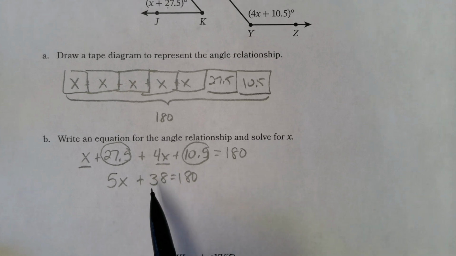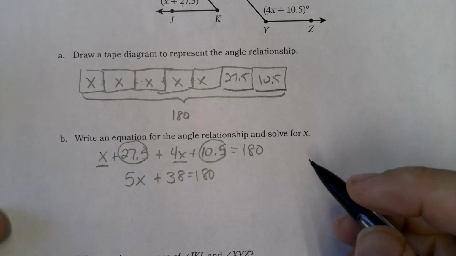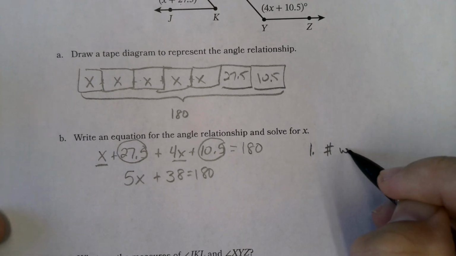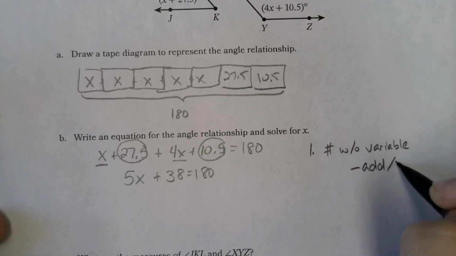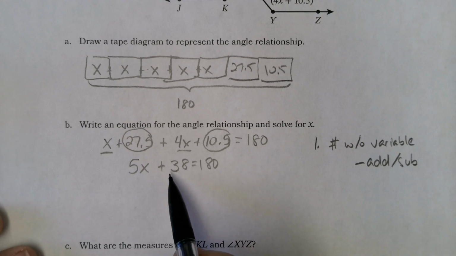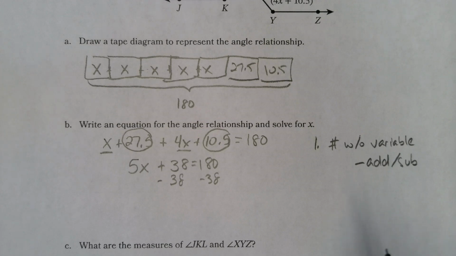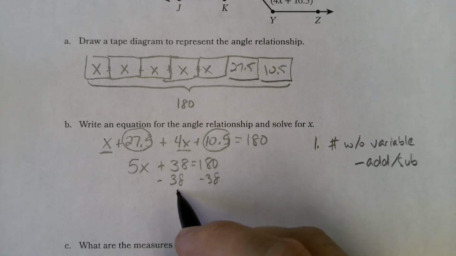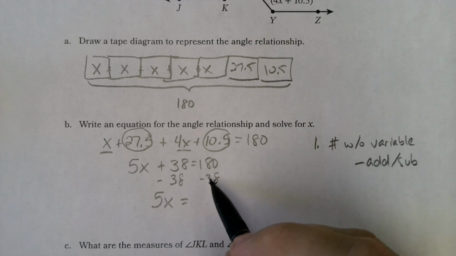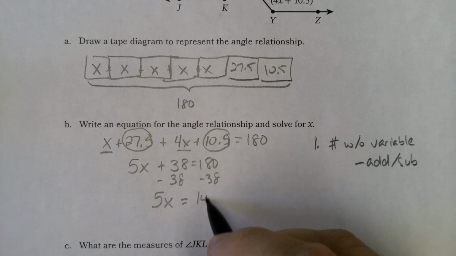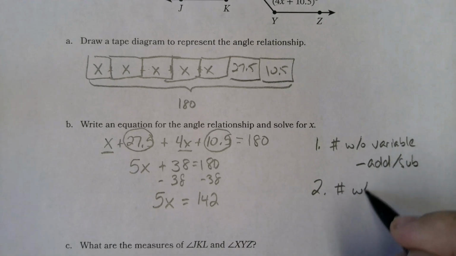This is a much easier equation to work with, because now we're just going to do step 1, which is number without a variable, which we're going to add or subtract. And since we have a plus 38, that means we're going to subtract 38 from both sides. 38 minus 38 is 0, and 0 plus 5x is 5x. And then 180 minus 38 is 142. And the second thing we're going to do is the number with the variable.